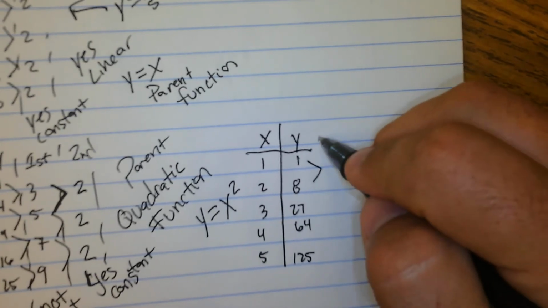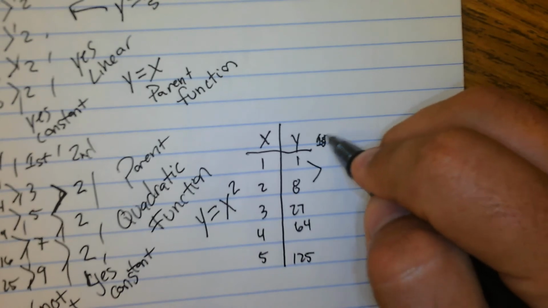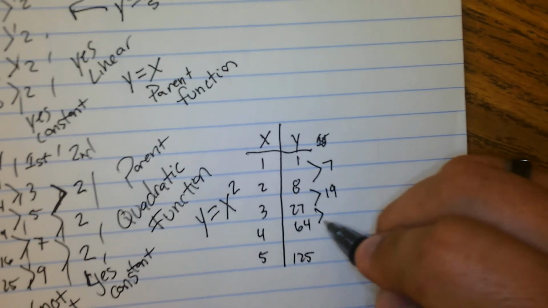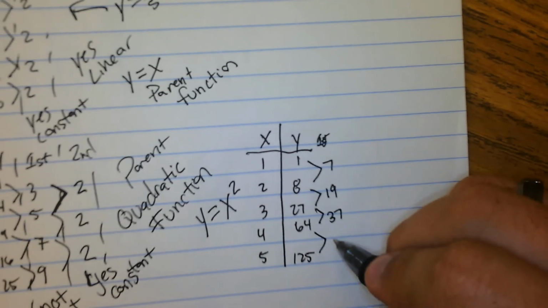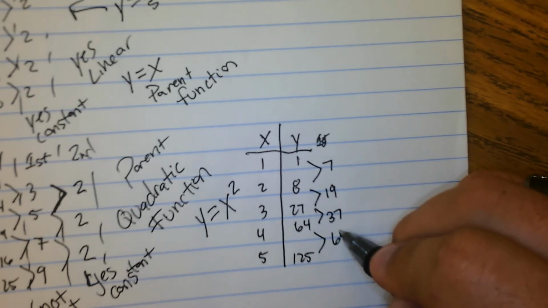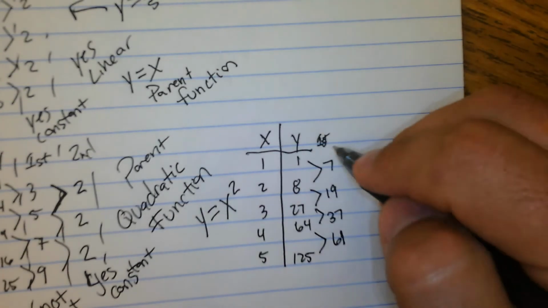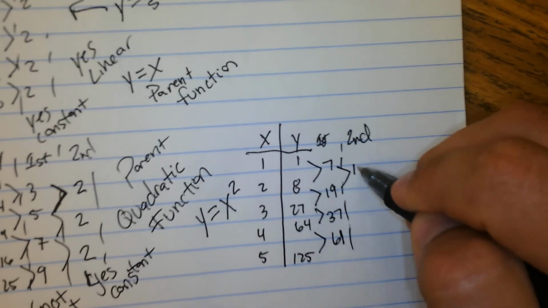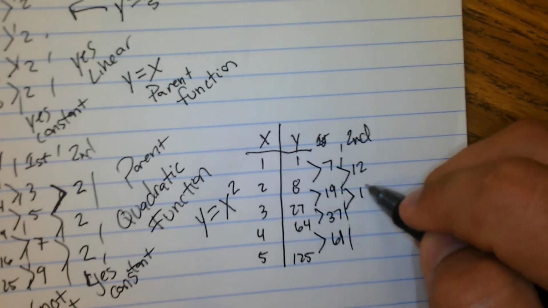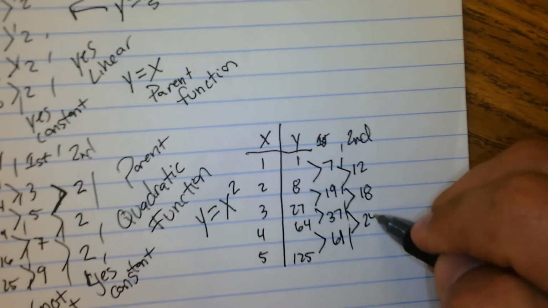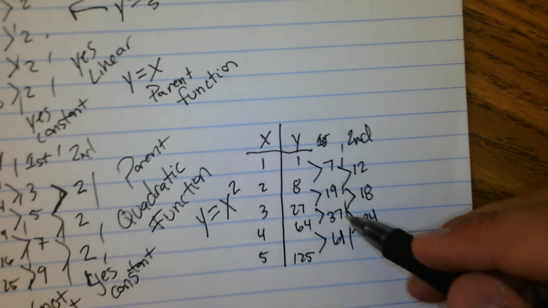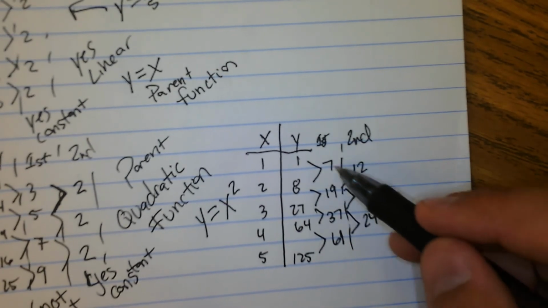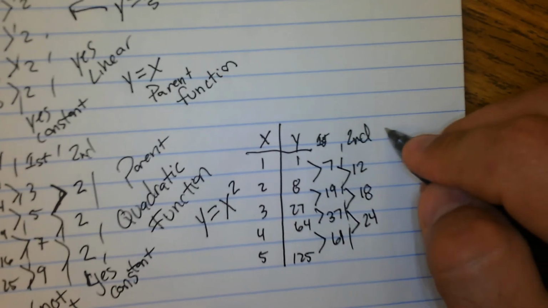So, difference between 1 and 8 is 7, and then 19, and then 37, and then 61. The second difference is 12, 18, 24, because the difference from 37 to 61 is 24. 19 to 37 is 18, 7 to 19 is 12.